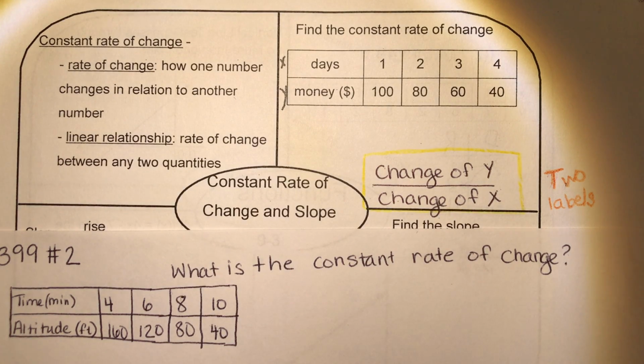So a constant rate of change is a rate that describes how one quantity changes in relation to another quantity. And in a linear relationship, the rate of change between any two quantities is the same, or constant. And if that's the case, then this is called a constant rate of change. So I'm going to take a look at your notes at the top section here.